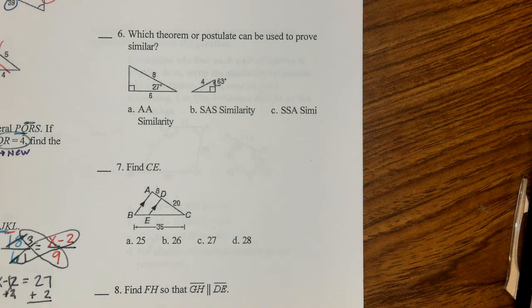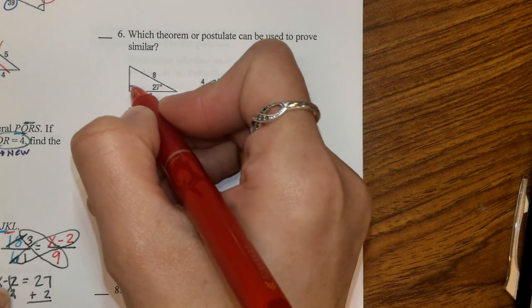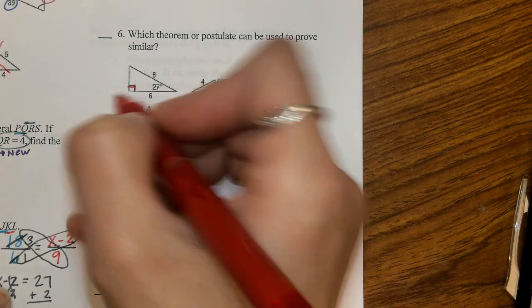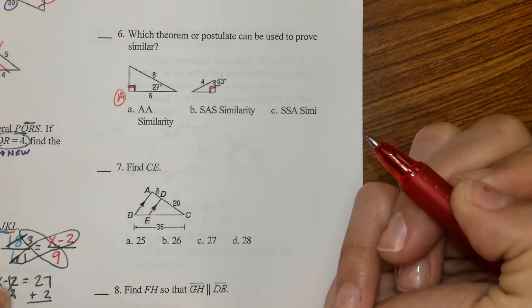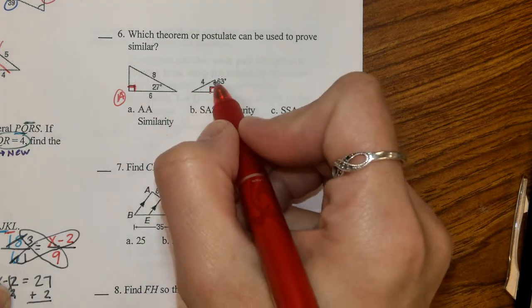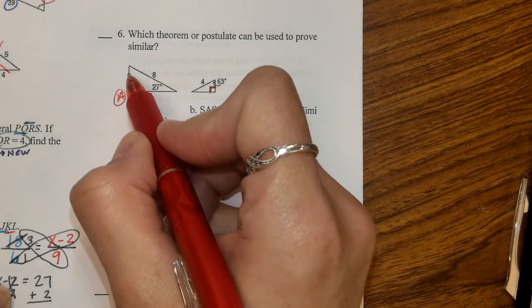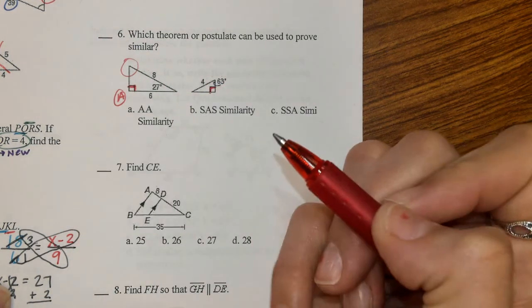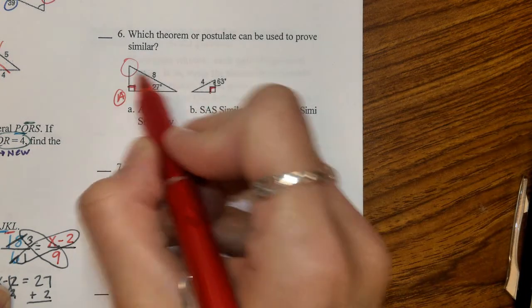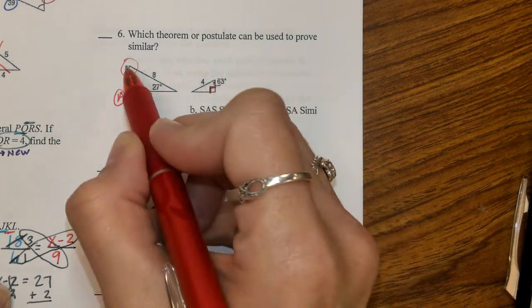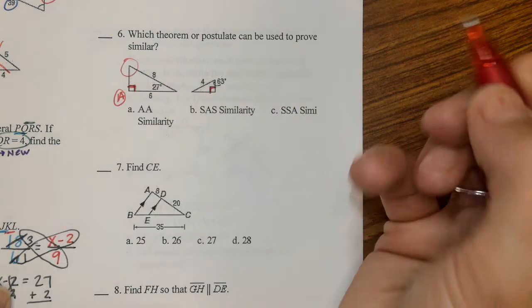But let's go ahead and make sure that we see if they are similar or not. Again, we've talked about this. Here we have a 90-degree angle and a 90-degree angle. So I have corresponding congruent angles. Here I have a 27 and a 63. Well, let me find this third angle over here using the Triangle Sum Theorem, because if that's 63, then we will have two pairs of congruent angles.